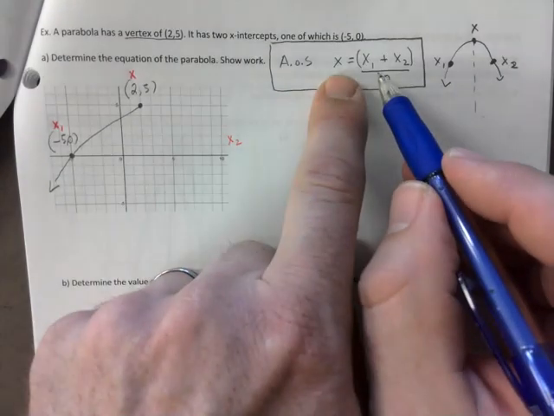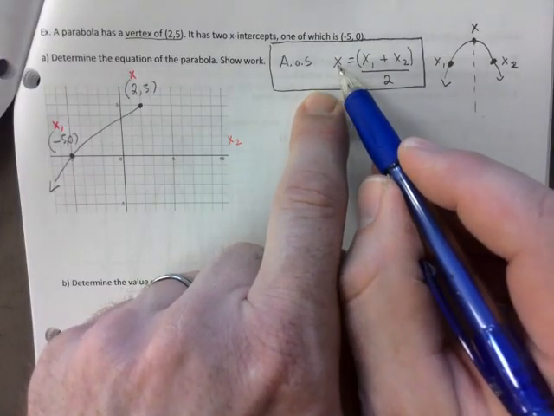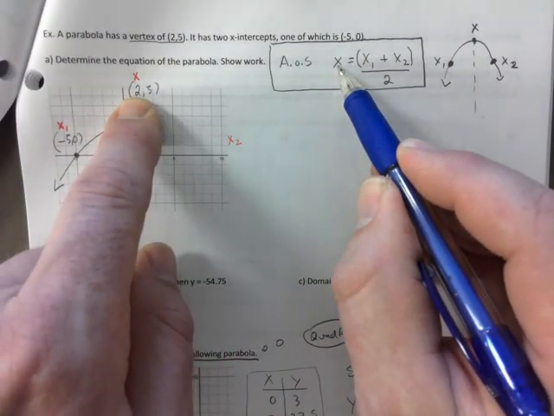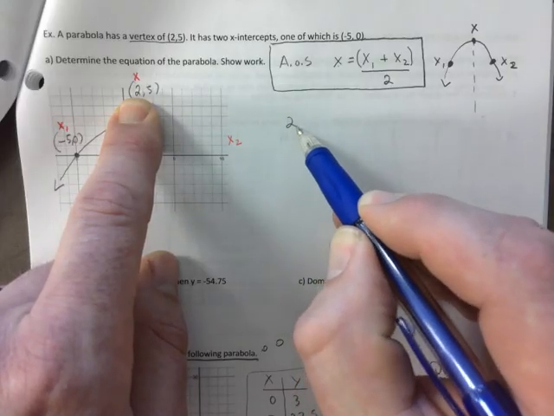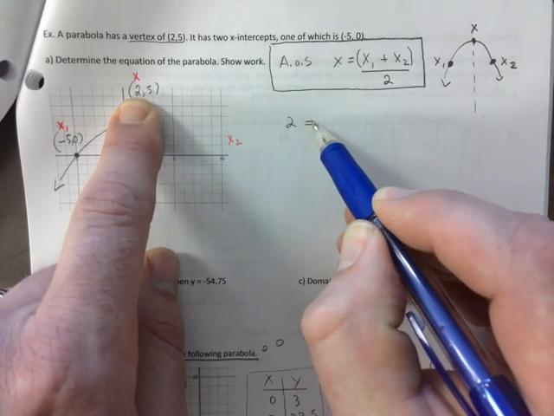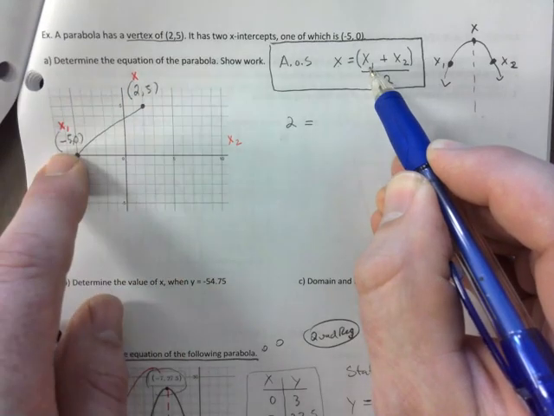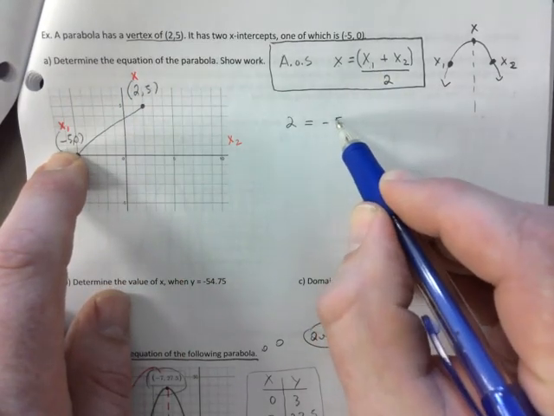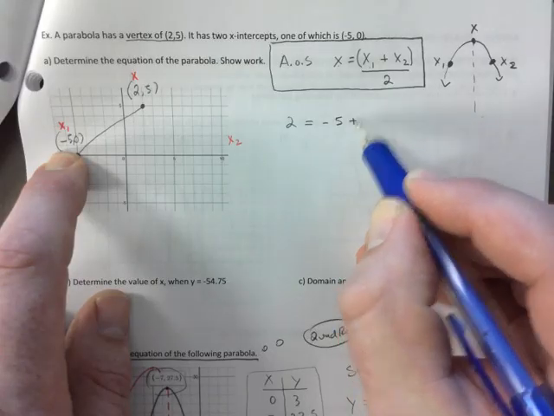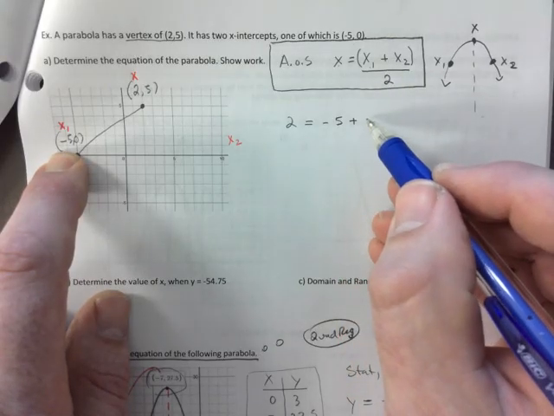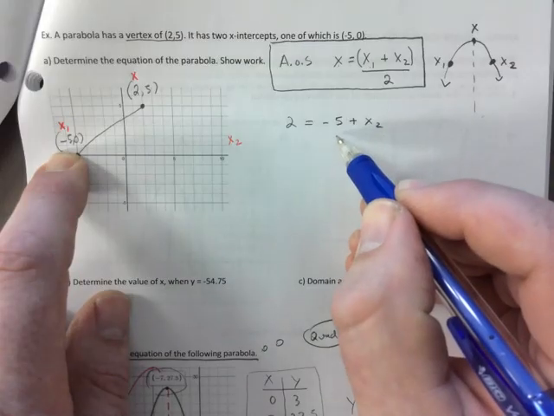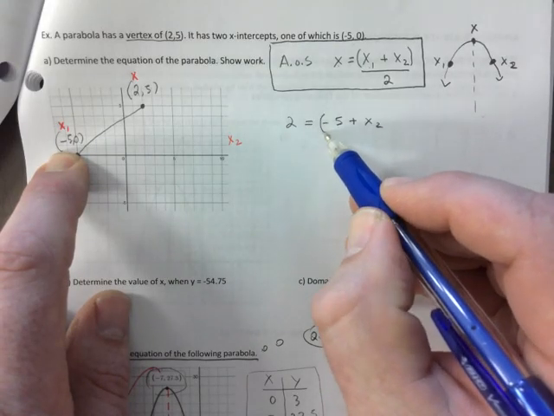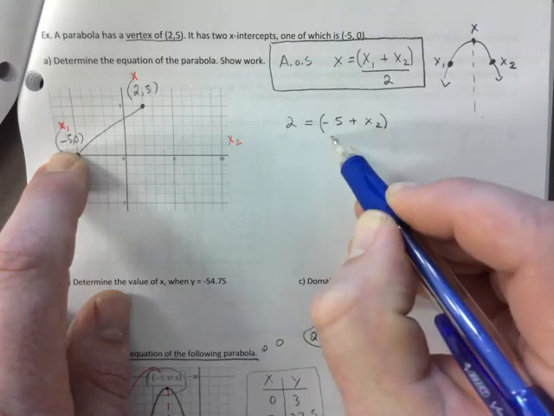You use this formula. What is x in this case? It's 2, correct? So we'll substitute that in. What is x1? Negative 5. Plus, do we know what x2 is? No, that's what we're about to find out. All of that divided by 2.